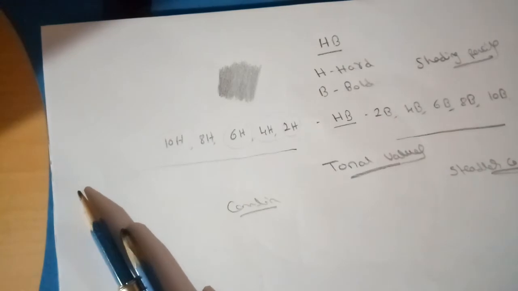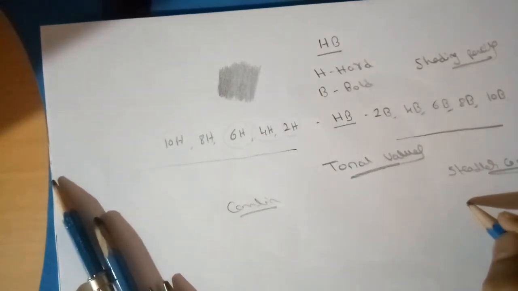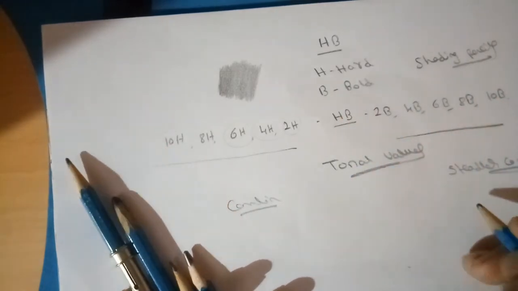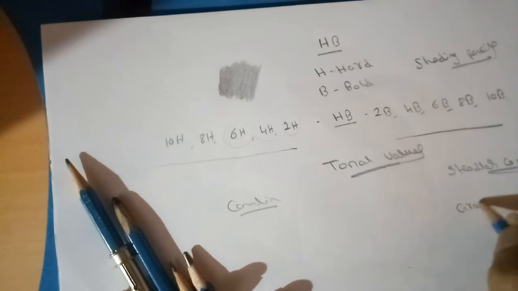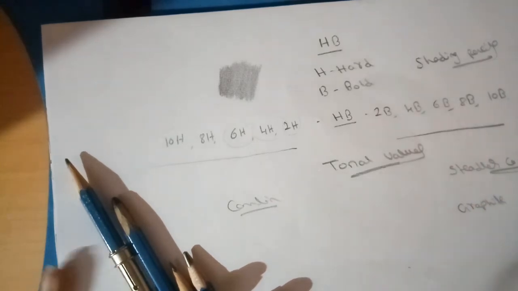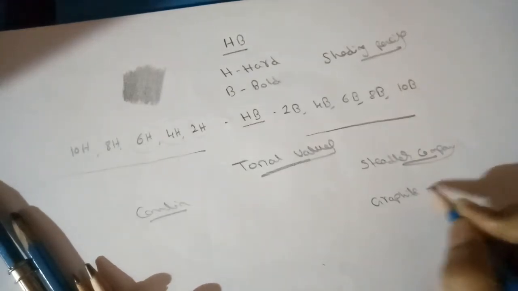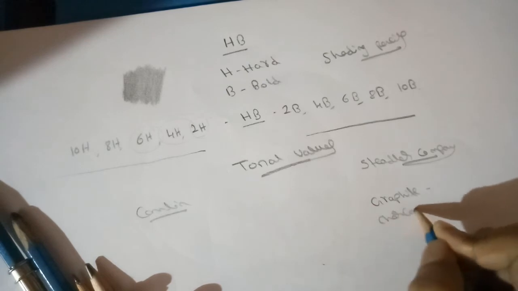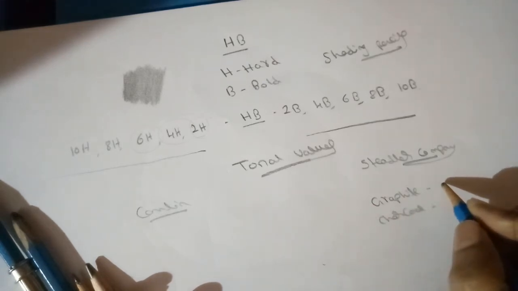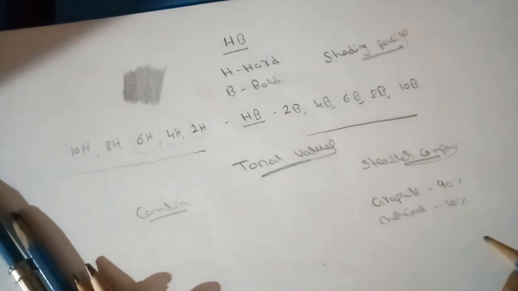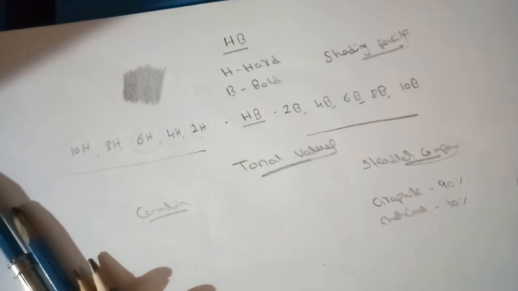In Staedtler pencils, the pencil lead contains graphite and charcoal. Graphite will be almost 90% and charcoal will be 10%. That's why when we use Staedtler pencils, the picture looks shining, more effective and realistic.